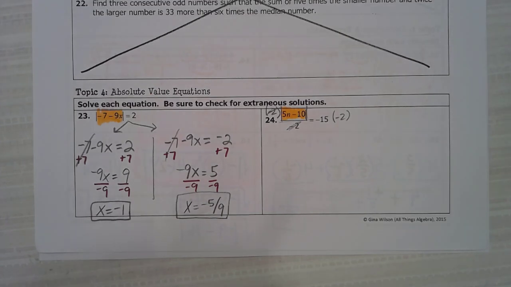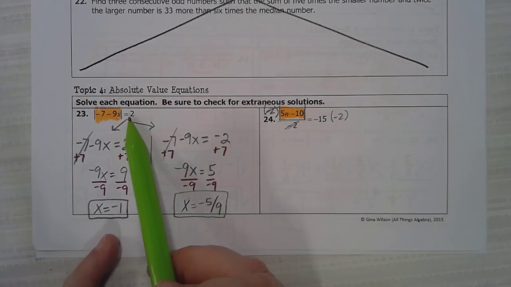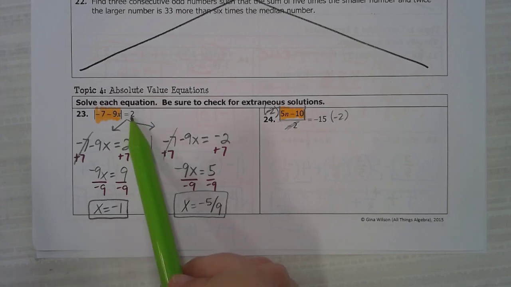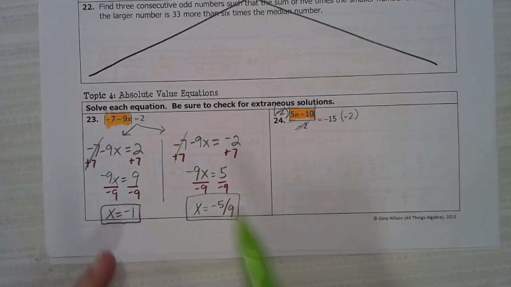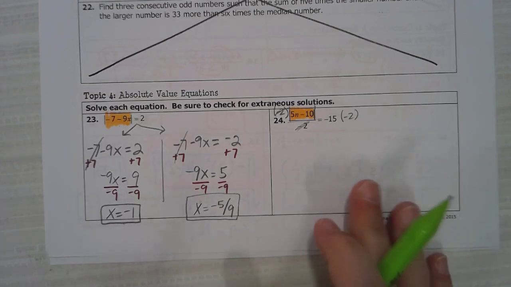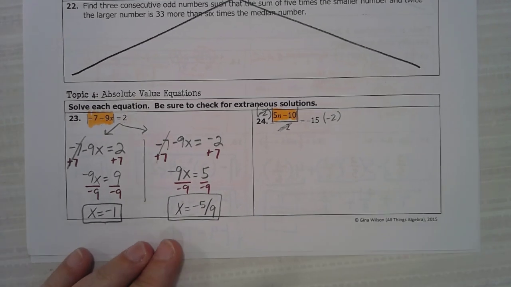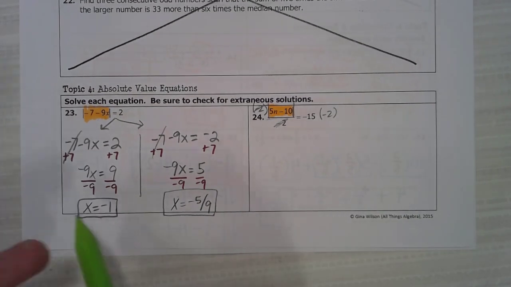Okay. So I'm going to look back at my answers. I do not need to check my answer because there is no variable outside of the absolute value bars, so both of these are going to be solutions. If you want to double check them because you're not quite sure you did it right, you can go ahead and plug it in. They should both work.